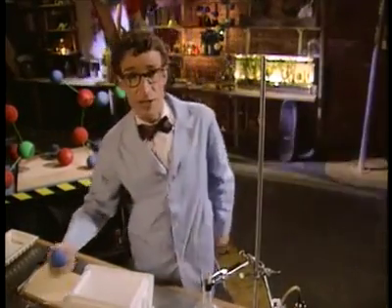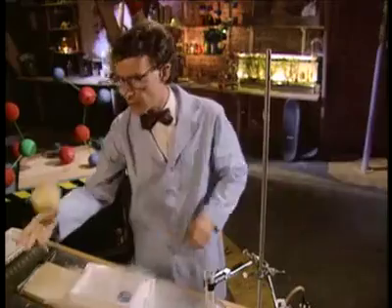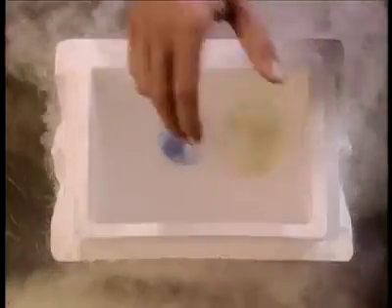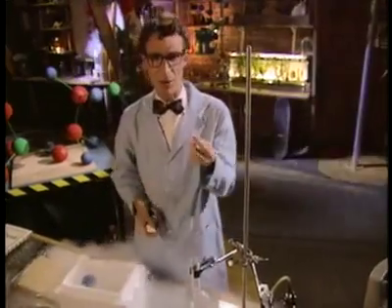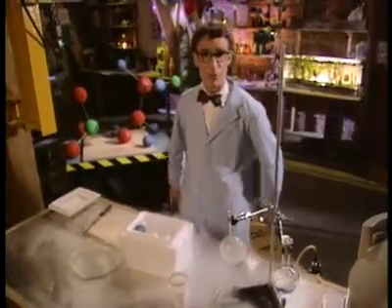Here, let's try something. We'll take this rubber ball, this ordinary onion, and a few of these marshmallows. And we'll put them in liquid nitrogen and let them cook for a while. Come back in a couple minutes and we'll see what we get.